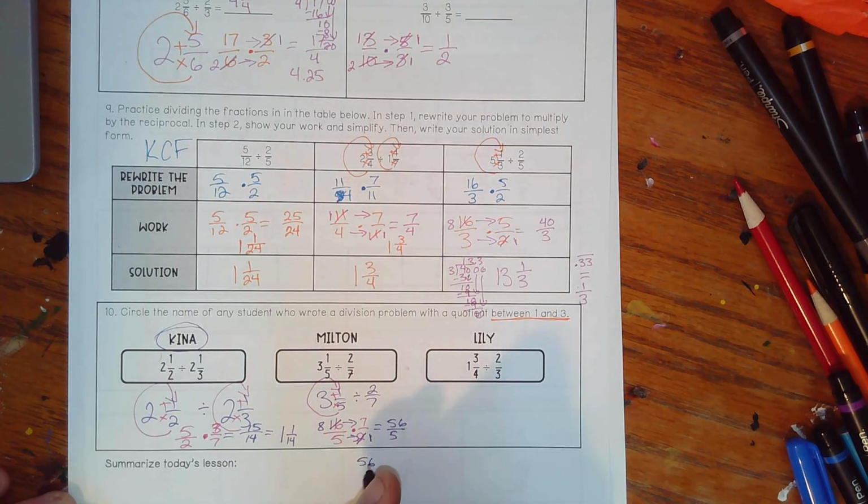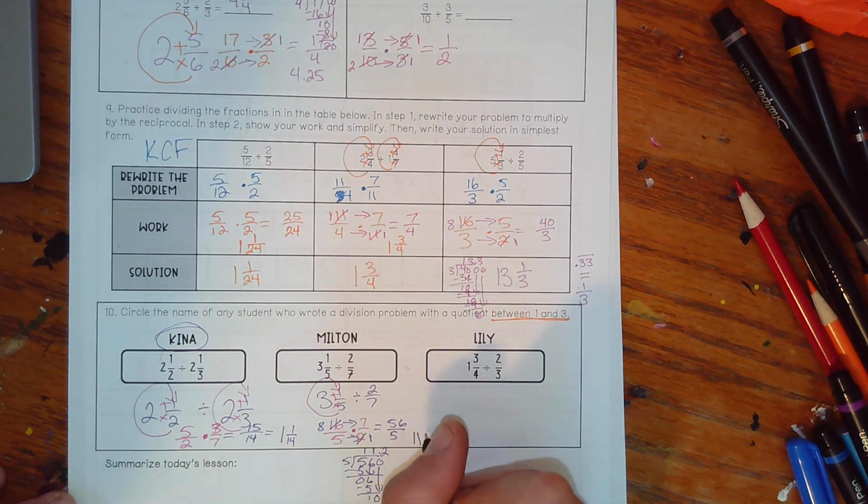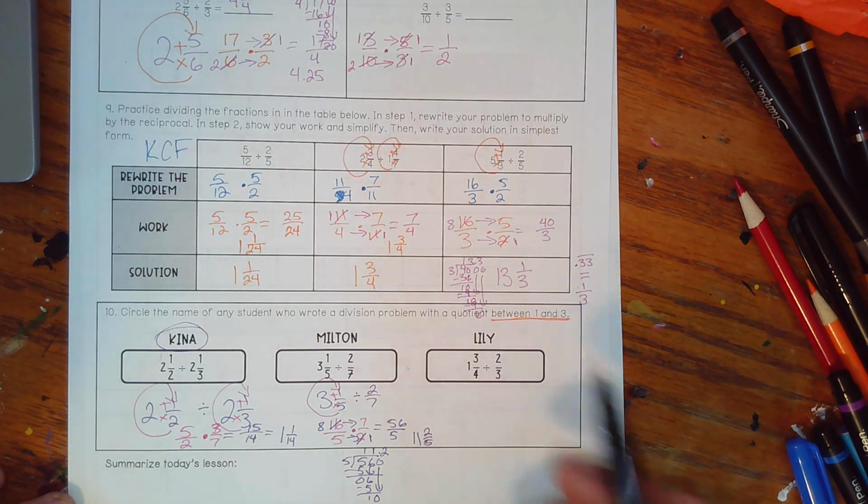Let's go ahead and do that real quick. 5 into 56 is 11, with 1 left over, decimal, 0, 2. So 11 and 2/5 basically is what you would get here. 11 and 2/5 is not between 1 and 3. Therefore, we cannot circle Milton's name.